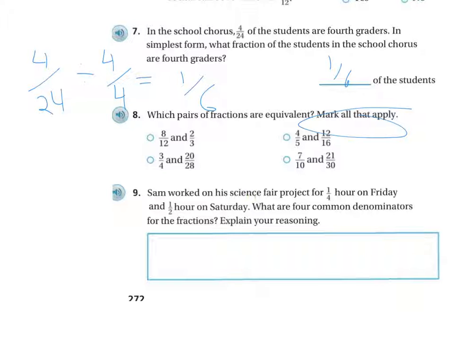Sam worked on a science fair project for 1/4 hour on Friday and 1/2 hour on Saturday. What are 4 common denominators for the fractions? Explain your reasoning. Well, it doesn't tell us whether we're adding or subtracting these fractions, but for sake of example, let's just pretend that they wanted to know how many hours total Sam worked on a science fair project. Well, we would have 1/4 plus 1/2, wouldn't we?